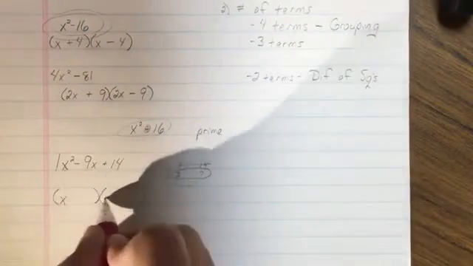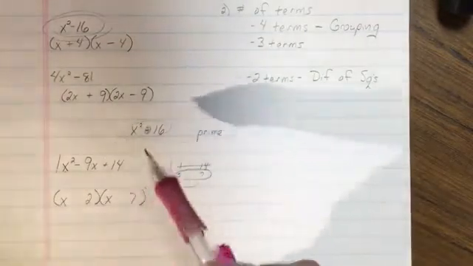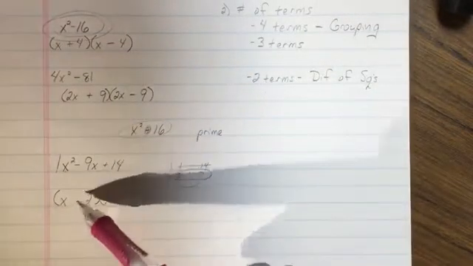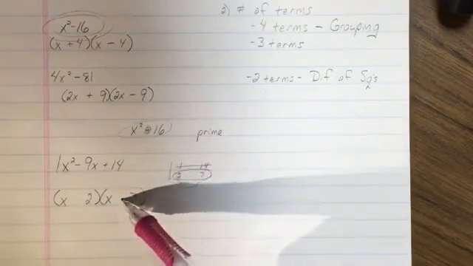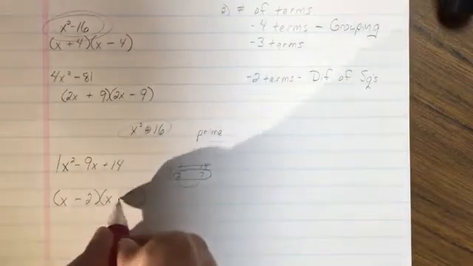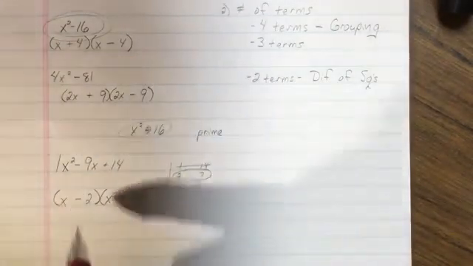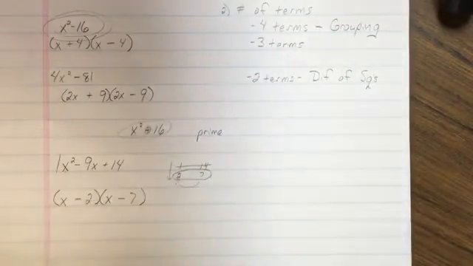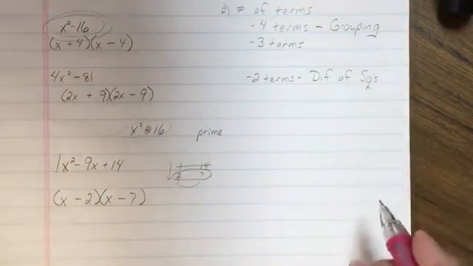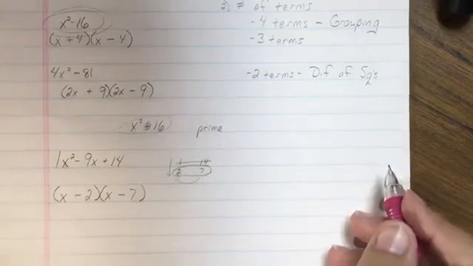I have an x in front of each one. I have a 2 and a 7. Now, the plus also says the signs in both these parentheses are going to be the same. To get negative 9, that means both of these guys have to be negative. If that 9 had been a plus, then both of these would have been a plus. Okay? So let's try another one.